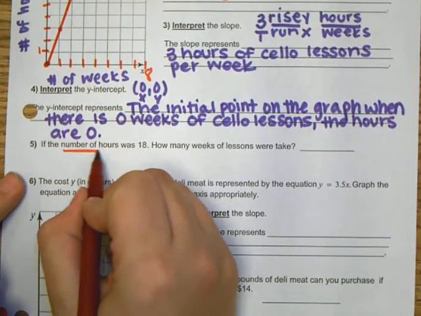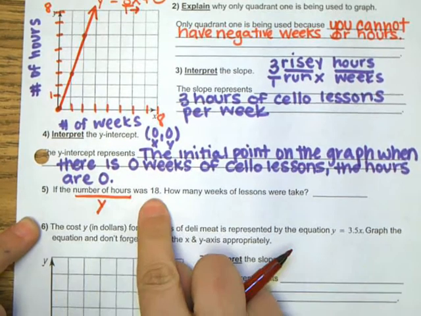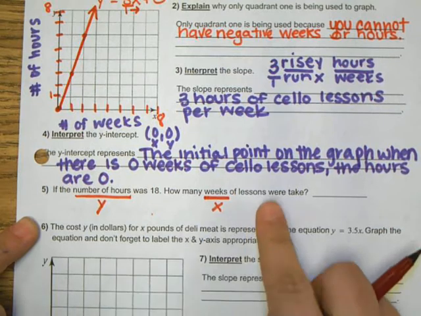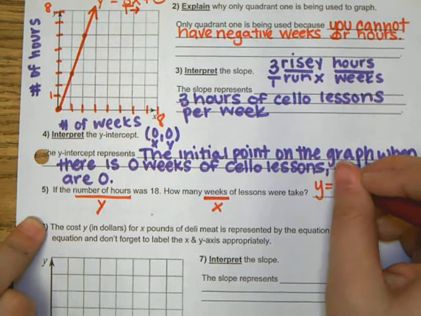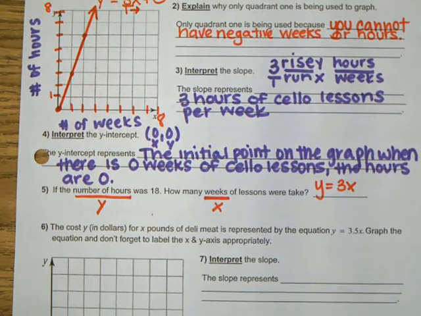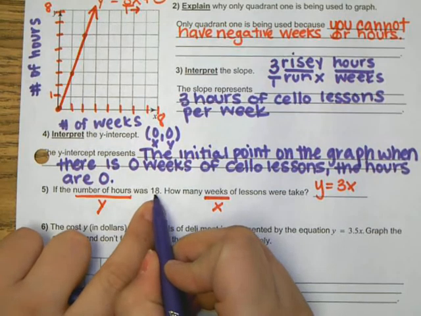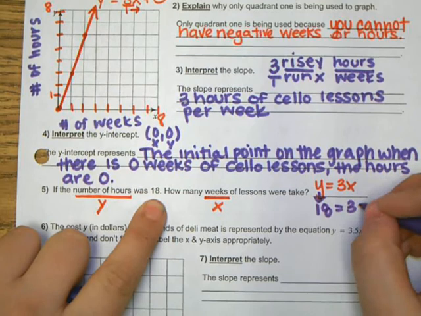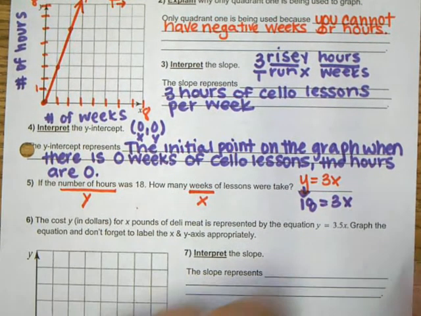Then we're asked, if the number of hours was 18, so the y value was 18, how many weeks, which is x, of lessons were taken. So we're going to take our equation, y equals 3x, and if the y is 18, we want to know how many weeks of lessons there were.